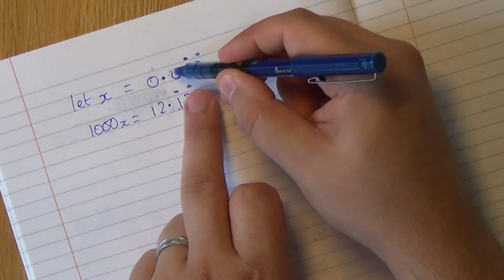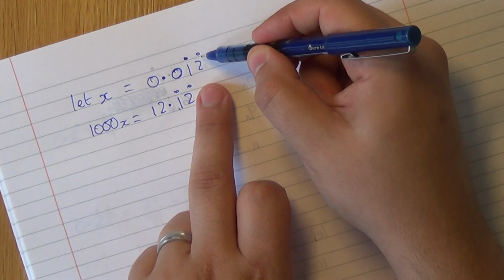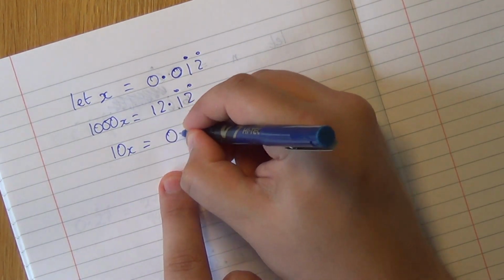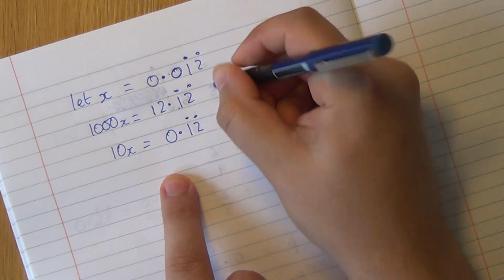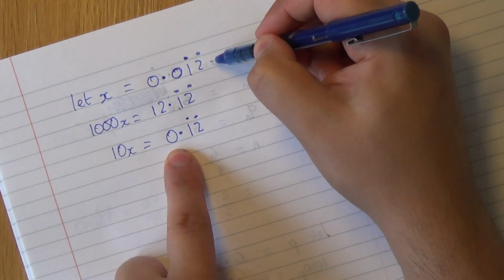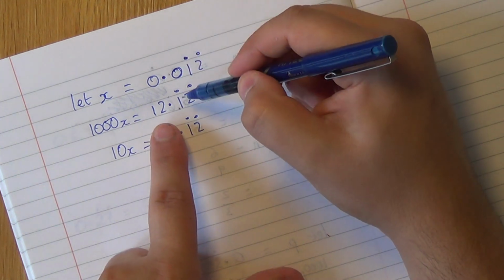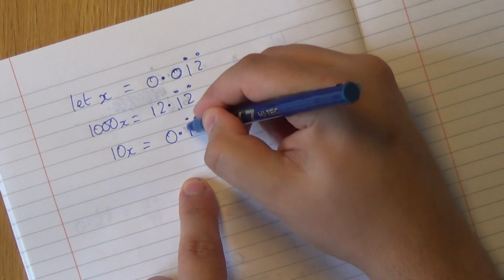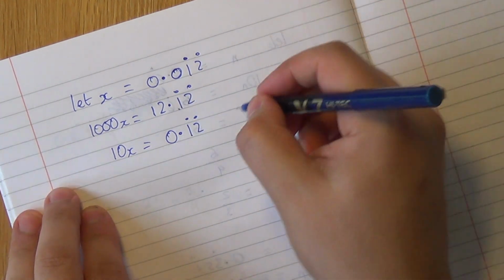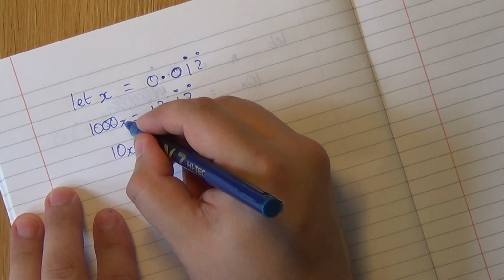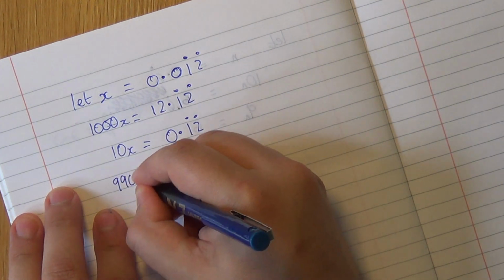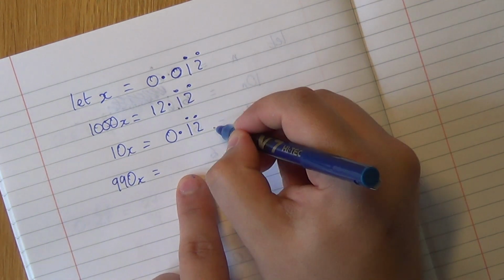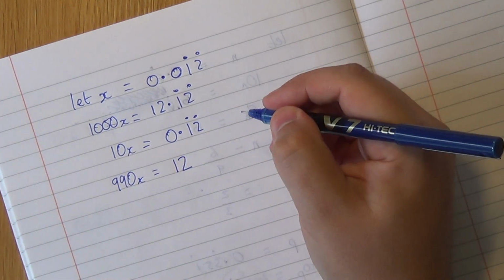So if I could just shuffle this across a bit, I could also get this lined up. If I just multiply that by 10, I get 0.12 recurring. So this is x shuffled over by 1 column, and this is x followed by 3 columns. And that means here we've got a nice lining up of our recurring sections. So I can now do the subtraction. 1000x take 10x is 990x. 12.12 recurring, take away 0.12 recurring, just leaves 12 behind.